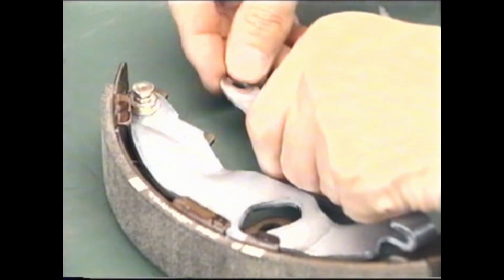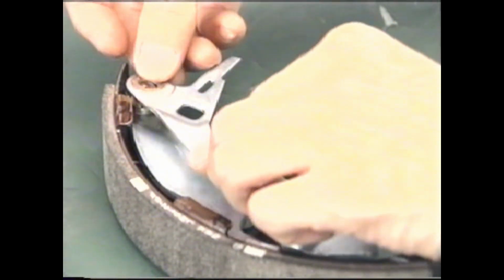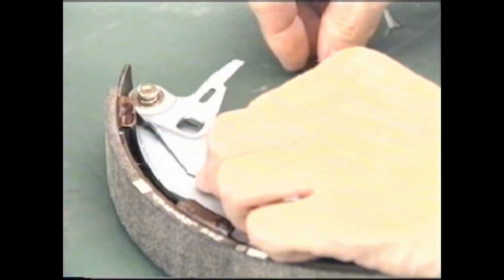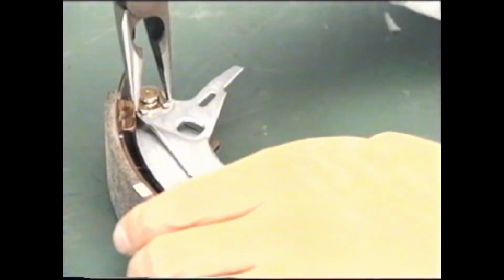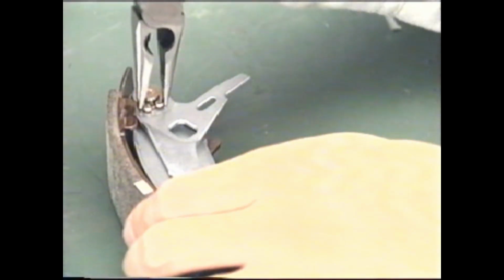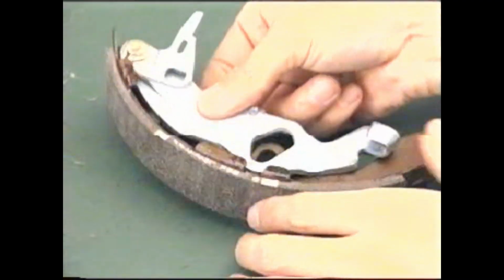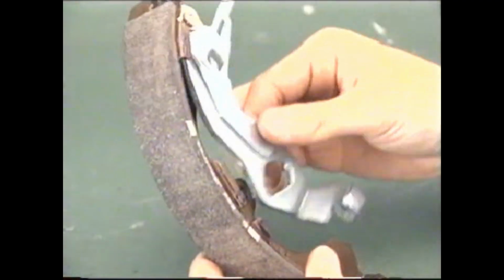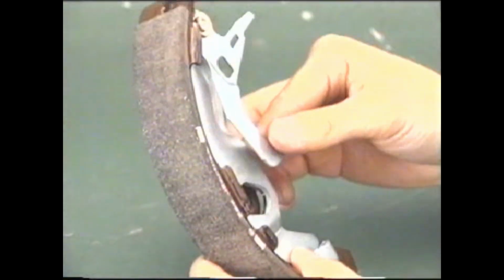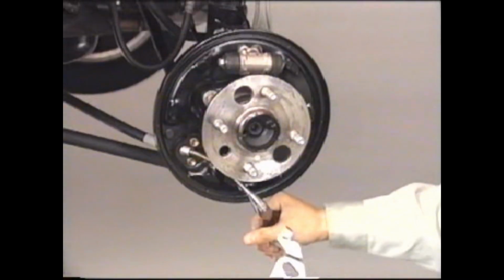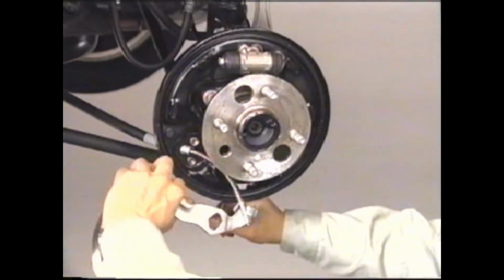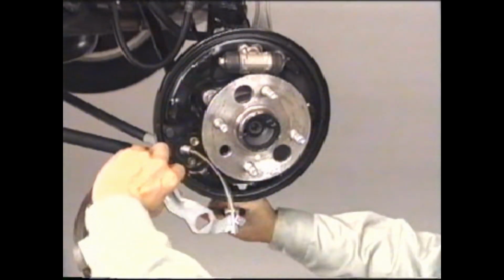Then install the automatic adjustment lever to the rear shoe. Assemble the new C washer. Confirm that both levers move properly. Then go on to the rear shoe.